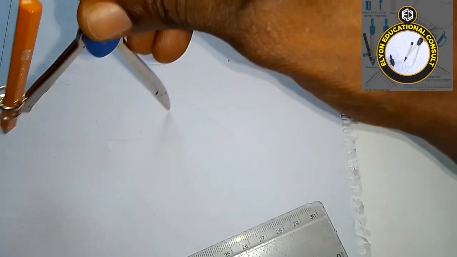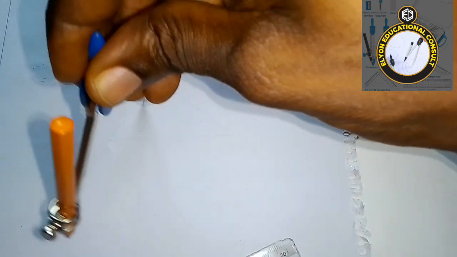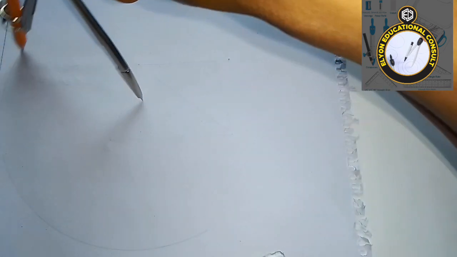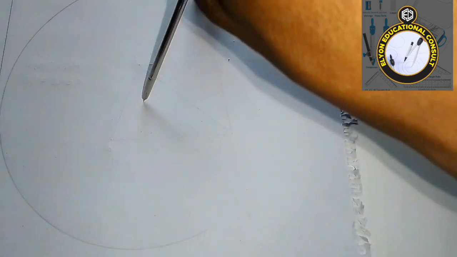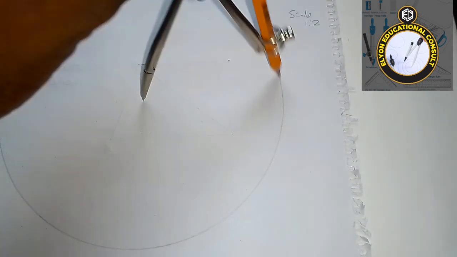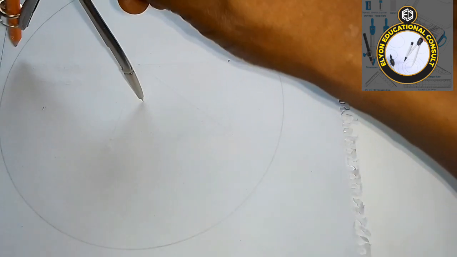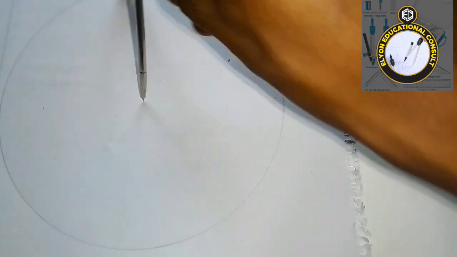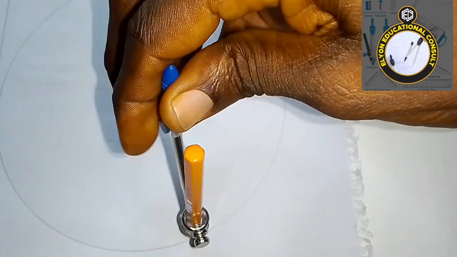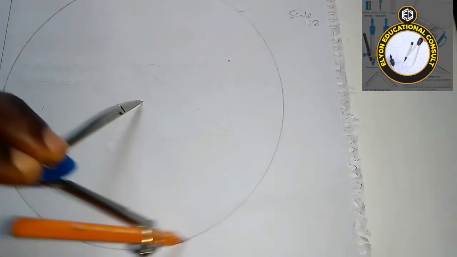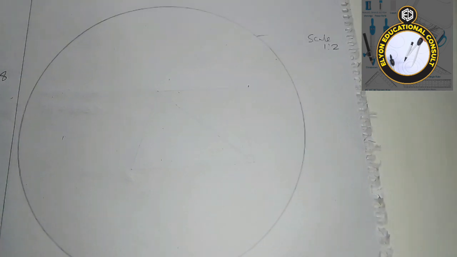That's what I will use to produce the circle. I will use that to draw my circle this way. So I will have my circle drawn this way. So here we have our circle.